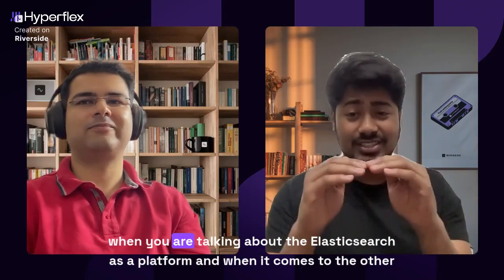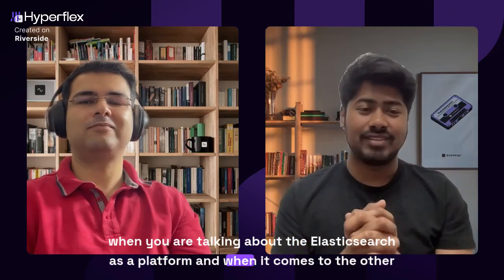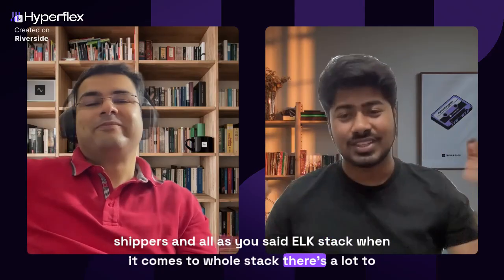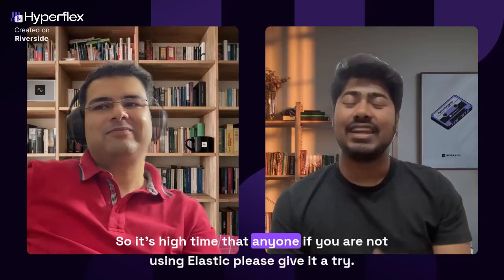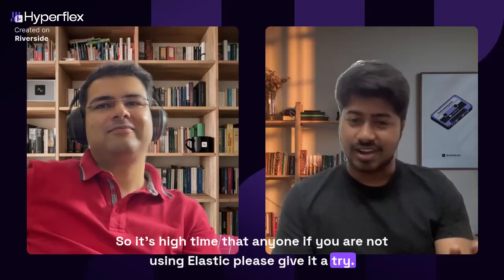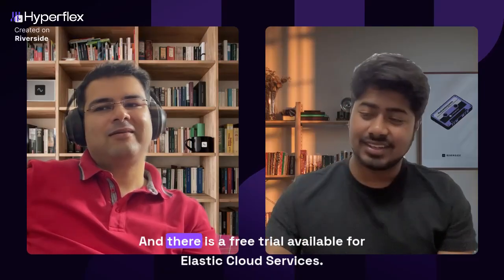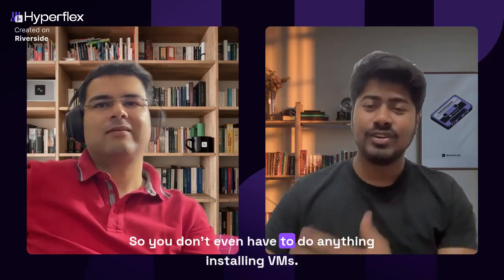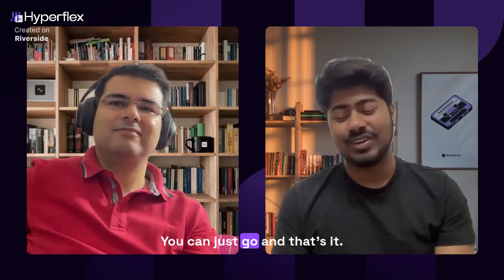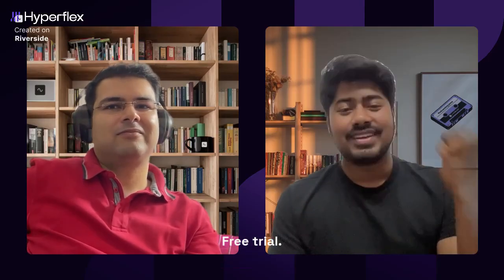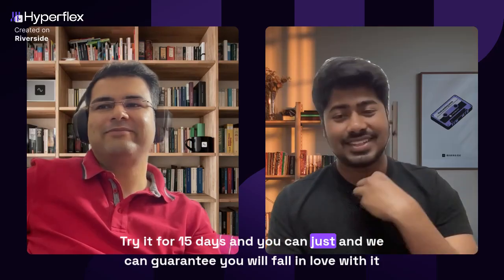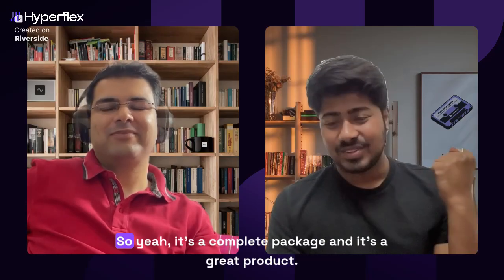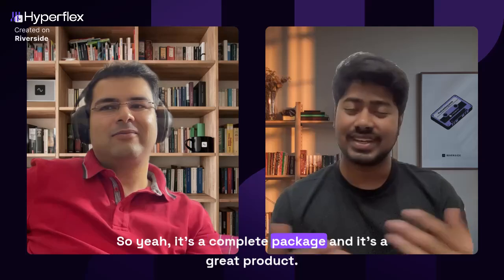And we are just talking about Elasticsearch as a platform, and when it comes to the shippers and the whole ELK stack, there's a lot to offer. So it's high time that anyone who is not using Elastic should give it a try. And there is a free trial available for Elastic's cloud services, so you don't even have to install it on VMs. You can just go and try the free trial for 15 days, and we can guarantee you will fall in love with it, because we did, and you will as well. It's a complete package and it's a great product.